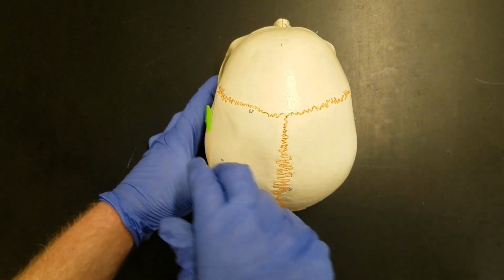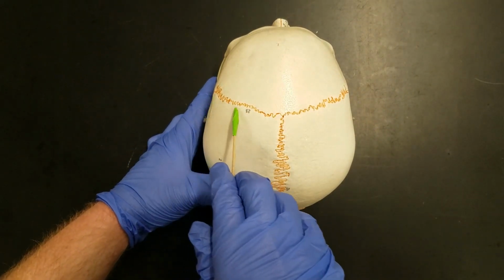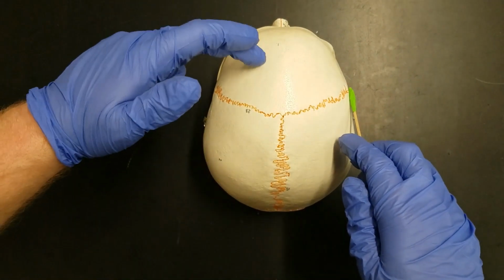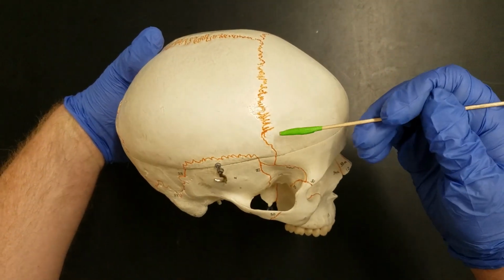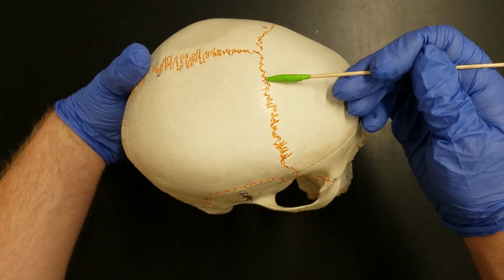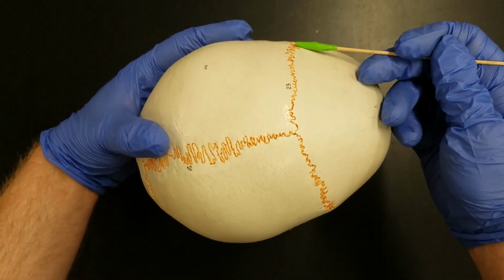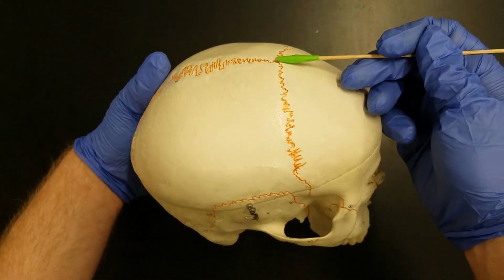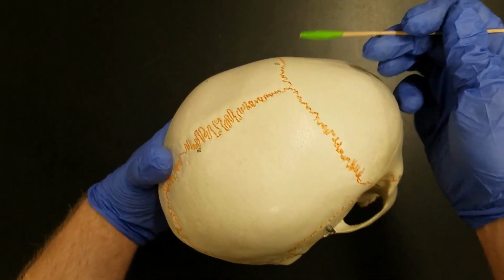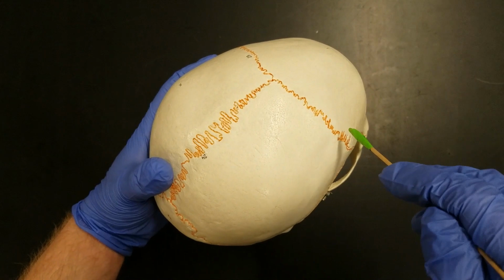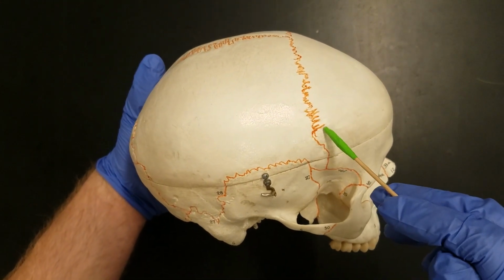The first runs across the top of the skull and connects our frontal bone to the two parietal bones. This suture is known as the coronal suture. Corona in Latin means crown. The suture got its name because Roman emperors used to wear leafy crowns that would run across the coronal suture.